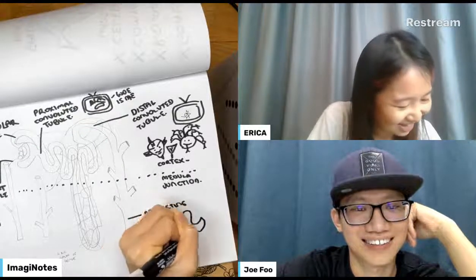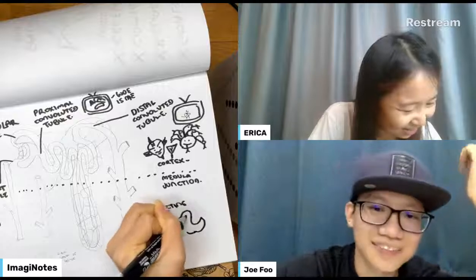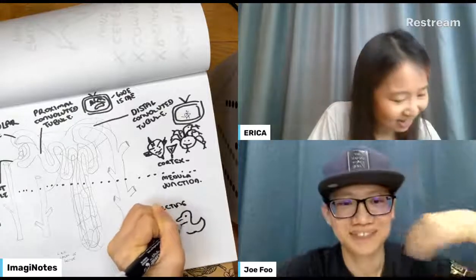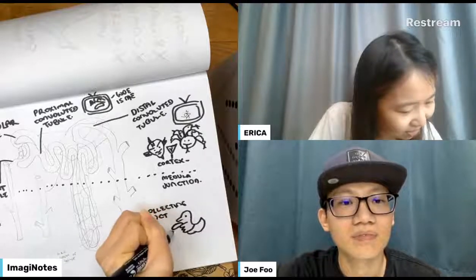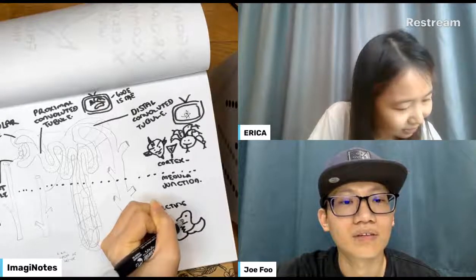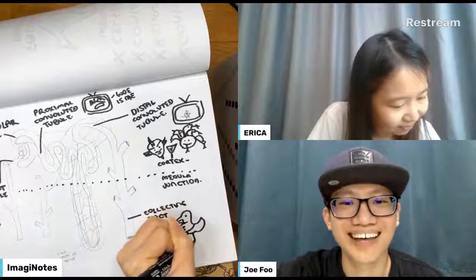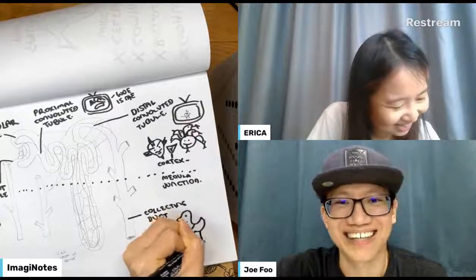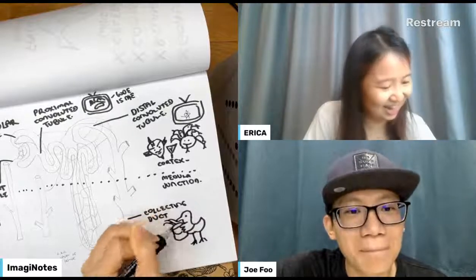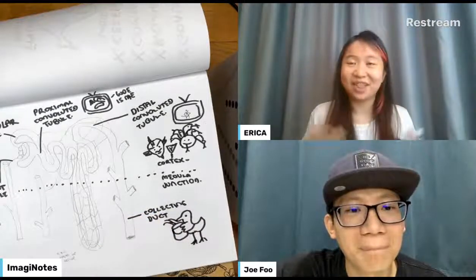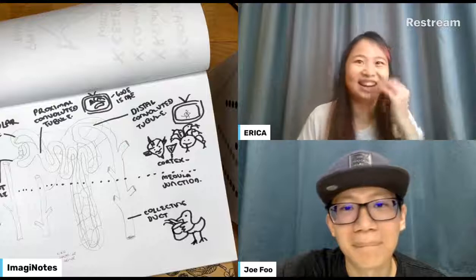So I like to draw a duck quacking here, a collecting rubber duck. I'm going to draw a duck holding a bucket to collect stuff, collecting water. There we go. So we have a collecting duct.